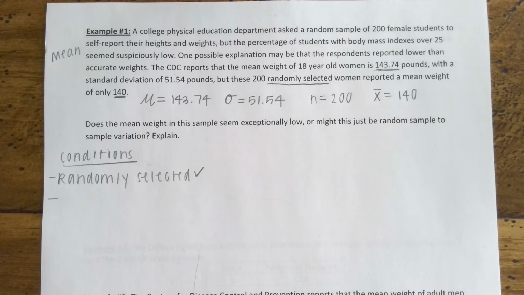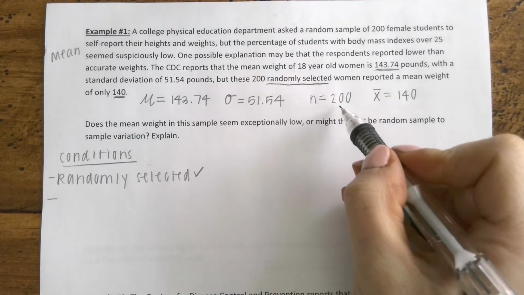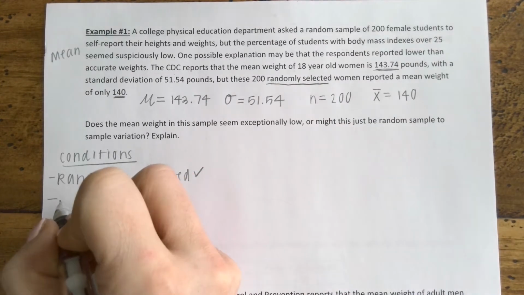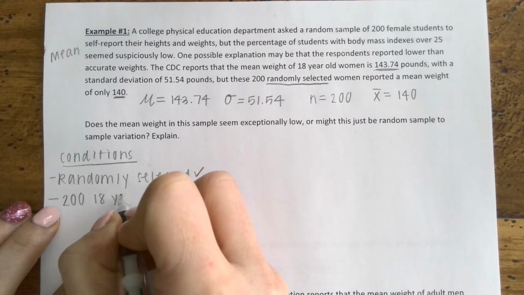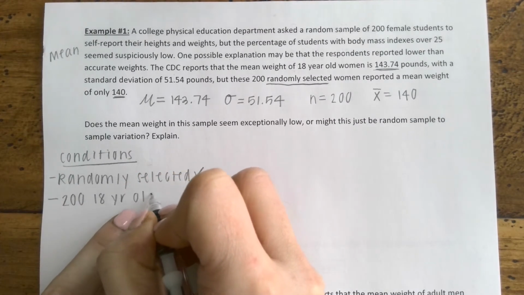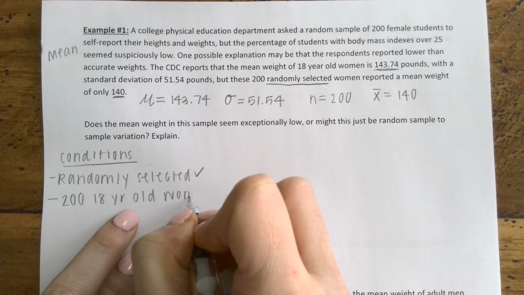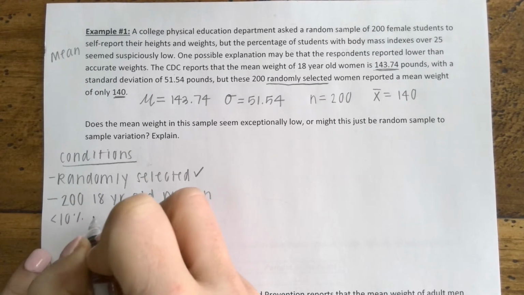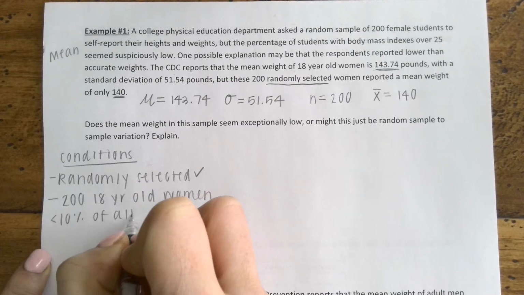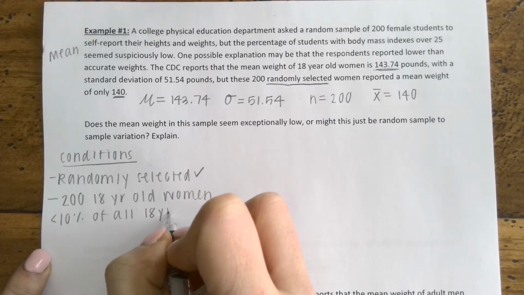The second condition is again my 10% condition, so I need to make sure that my sample is less than 10% of the population. I definitely think that 200 18-year-old women is less than 10% of all 18-year-old women.